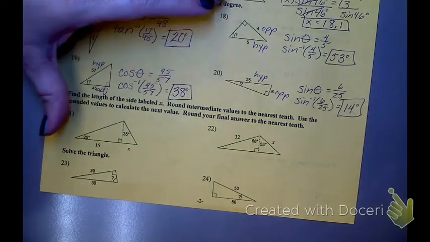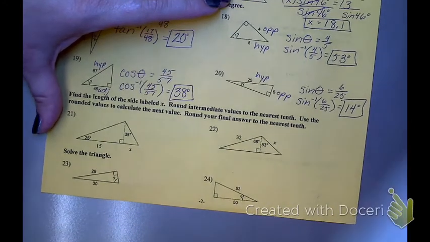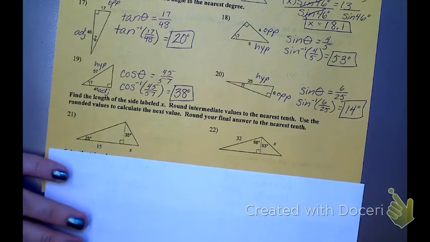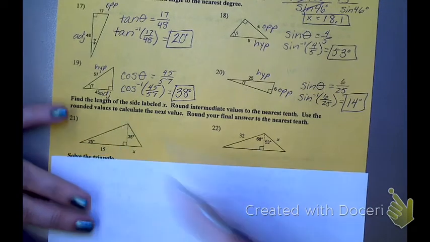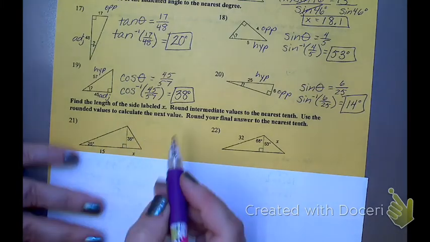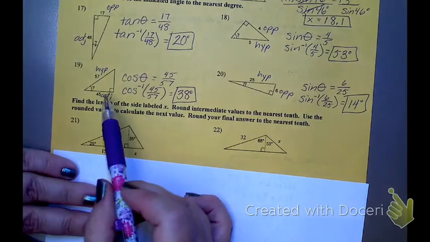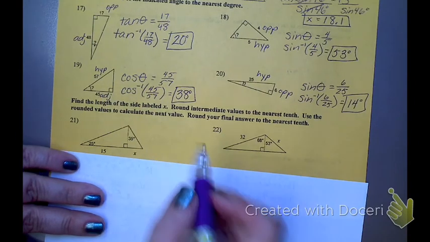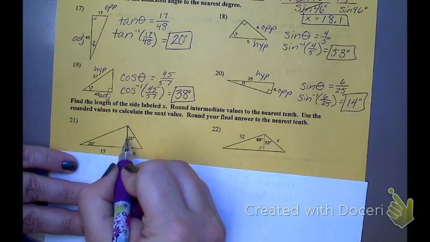All right, this next one I think I might need my scratch paper again because I need a little more room to write. So, find the length of the side labeled x. Now, x is part of this triangle over here. I think I'm going to be able to use the angle stuff that I have, the SOHCAHTOA stuff, if I were to know the measurement of this side.